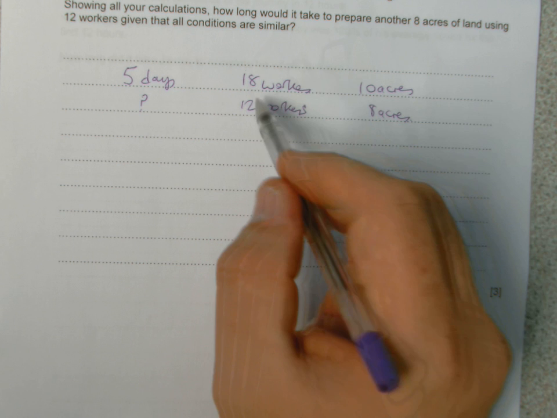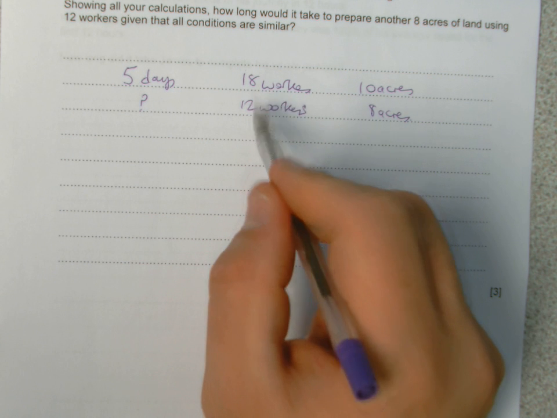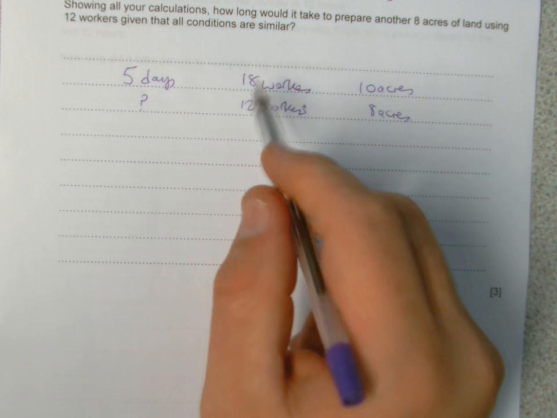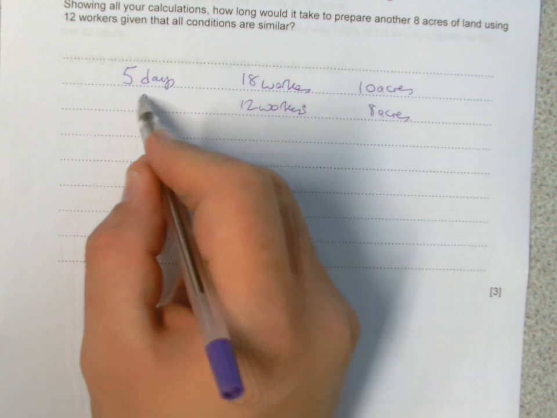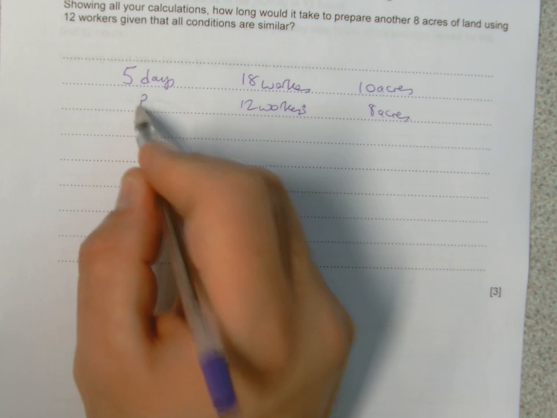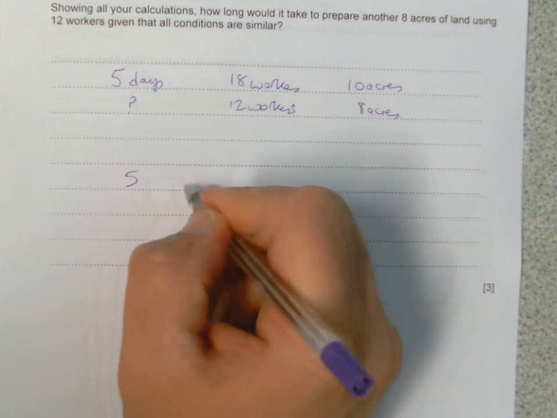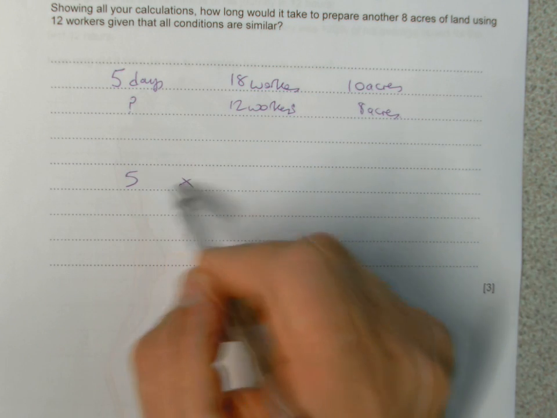And quite simply, you've got to make a decision. Is it going to be 18 over 12 or is it going to be 12 over 18? That's all that it can be. You've got two choices, 18 over 12 or 12 over 18. And you do it as follows. You look at what we're trying to work out. We're trying to work out how many days it will take, so we start off with that number, 5, and then you multiply. We're always multiplying.